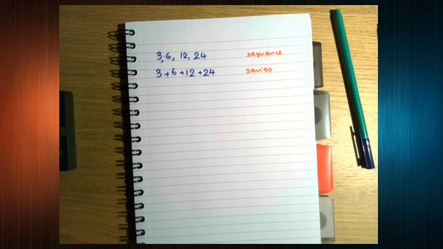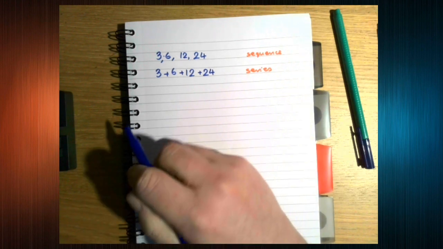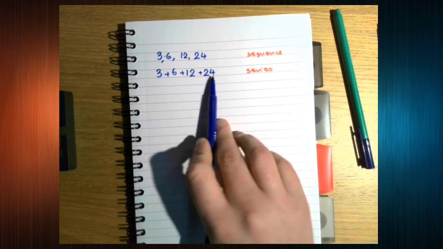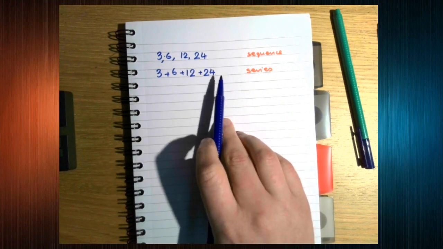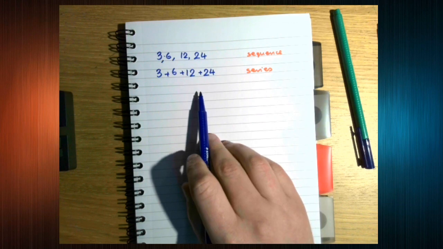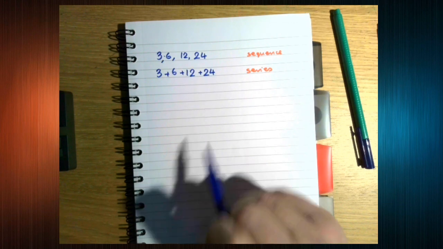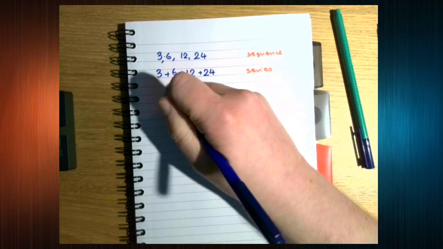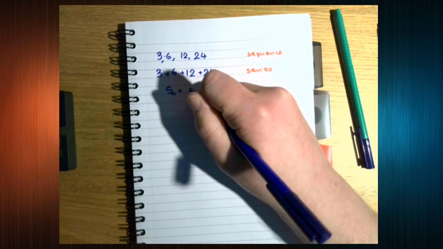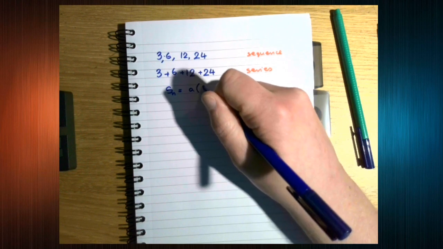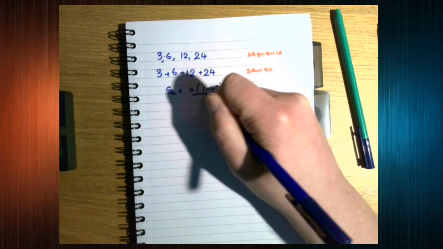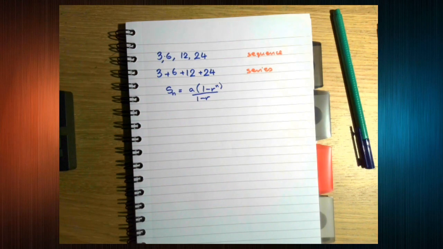Now, the formula for the sum, for the value that this adds up to, like arithmetic series, you're given, but you need to know how to prove it. So you are given this formula. That is the formula for the sum of the first n terms of a geometric series. But you need to prove it.